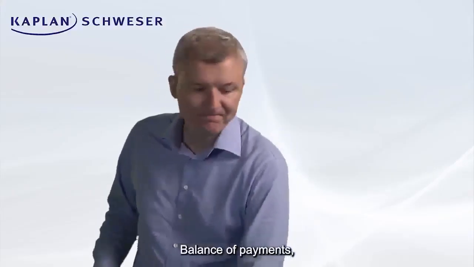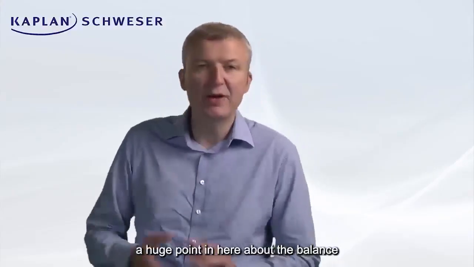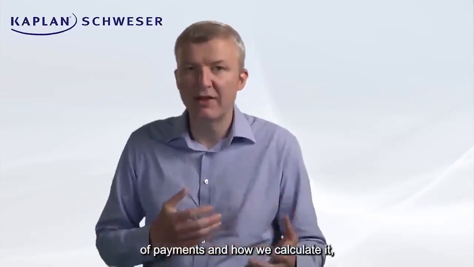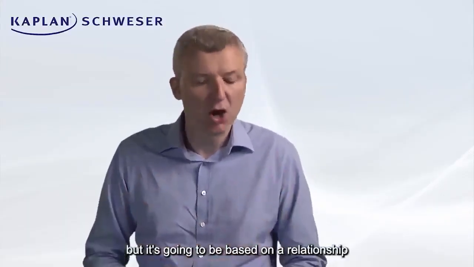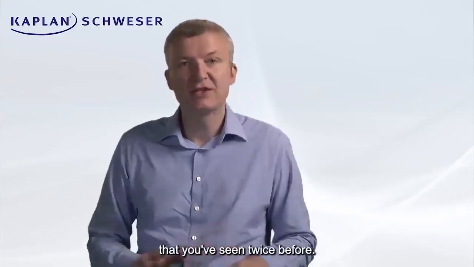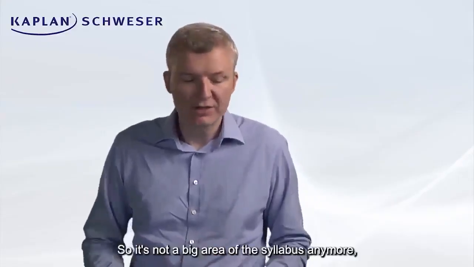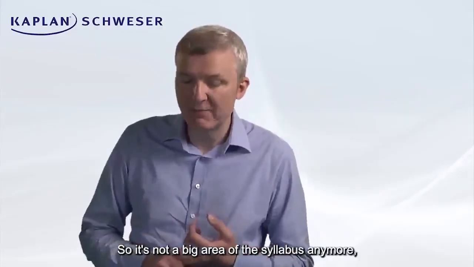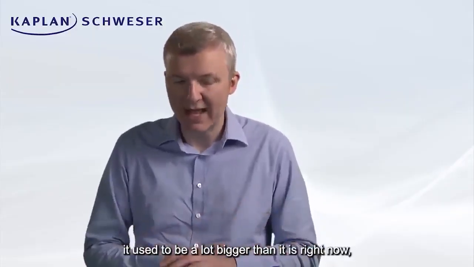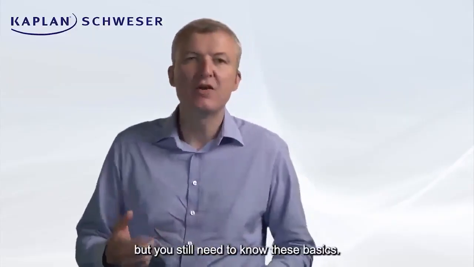Balance of payments. Huge point in here about the balance of payments and how we calculate it, but it's going to be based on a relationship that you've seen twice before. So it's not a big area of the syllabus anymore. It used to be a lot bigger than it is right now, but you still need to know these basics.